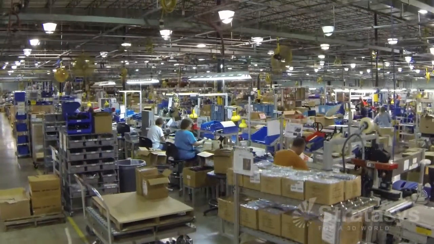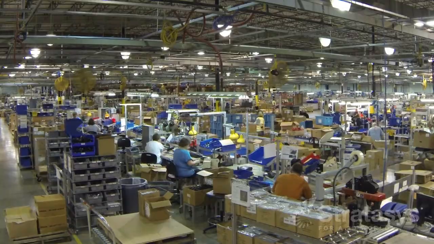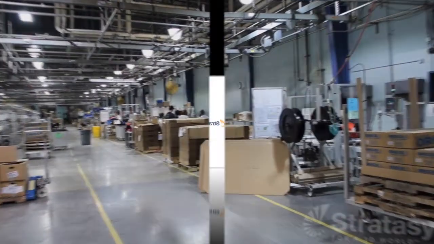On the production floor, FDM jigs and fixtures make work easier and safer. And companies that use FDM find that they have more of them than ever, since they are so easy and inexpensive.